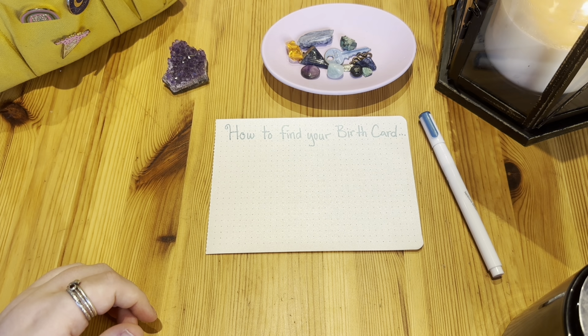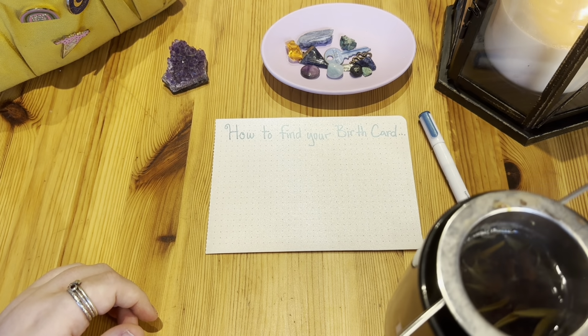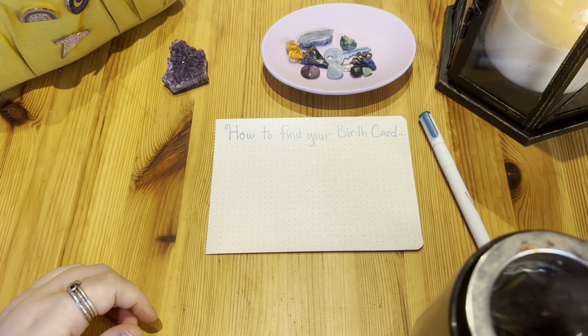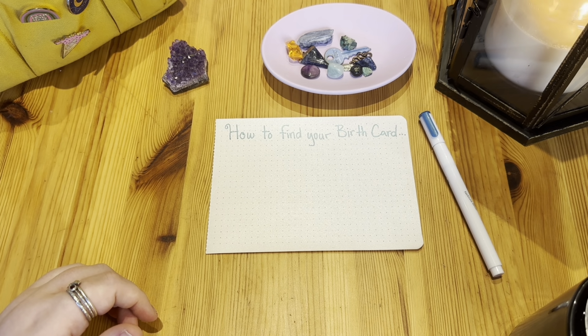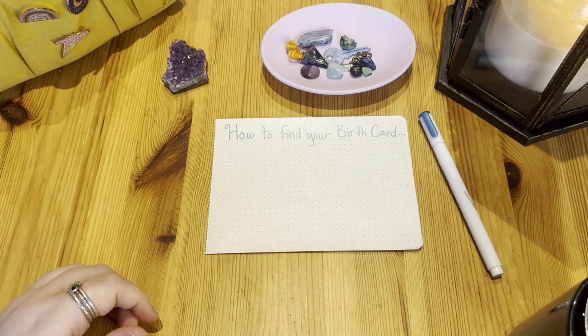It comes up a lot in tarot circles, I feel like, especially this time of the year. And let's get into it. Grab some tea. I'm making some Earl Grey Supreme, which I'm really excited about. And we'll get into it.